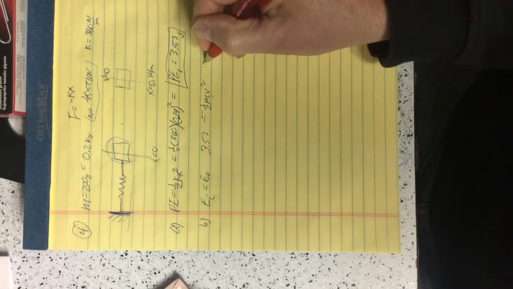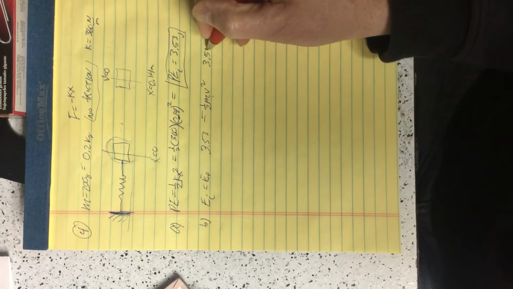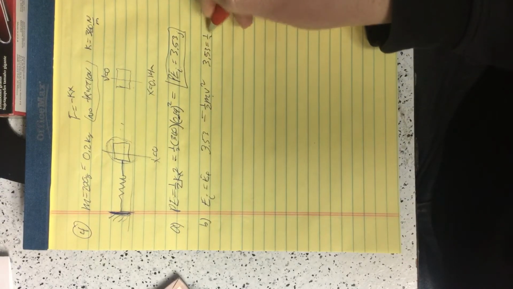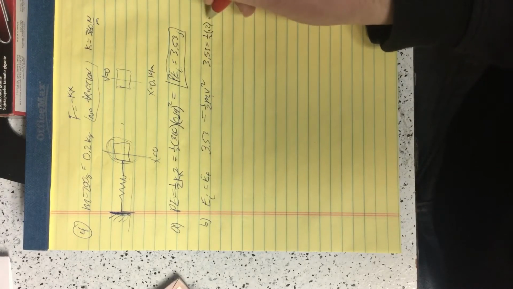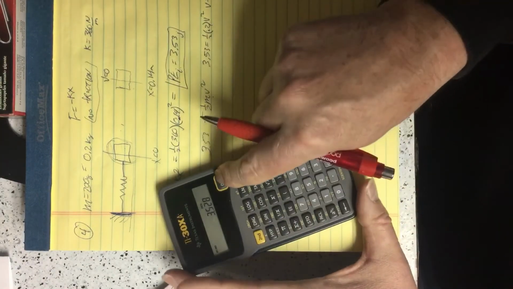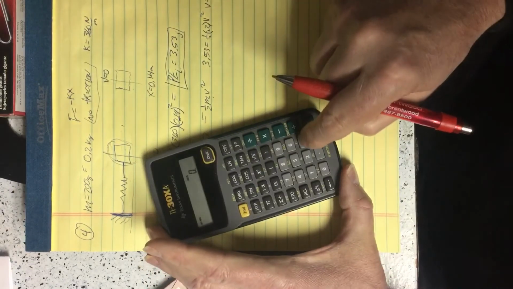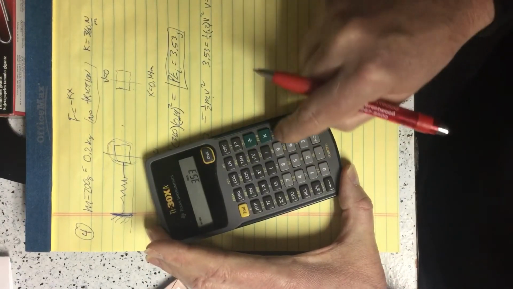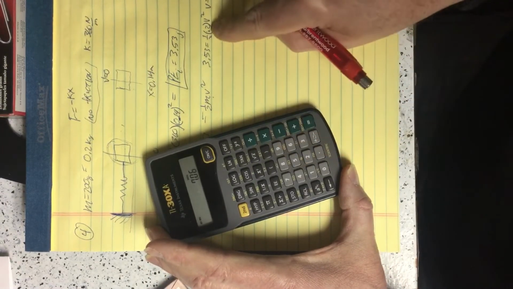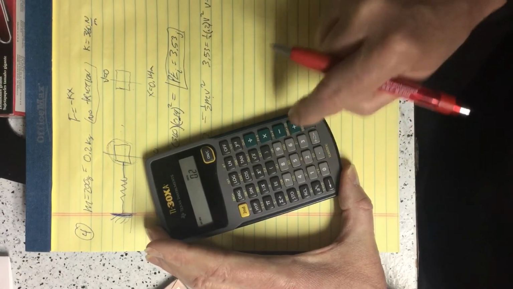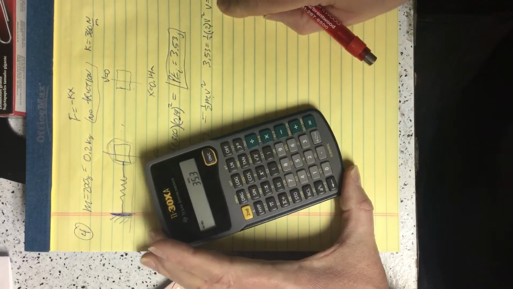So we get 3.53 is equal to 1/2 M, which is given as 0.2, and V squared. V is what we want to know. Solving for V, we get, all right, so let's plug this in, 3.53 times 2 divided by 0.2, and then we got to take the square root.